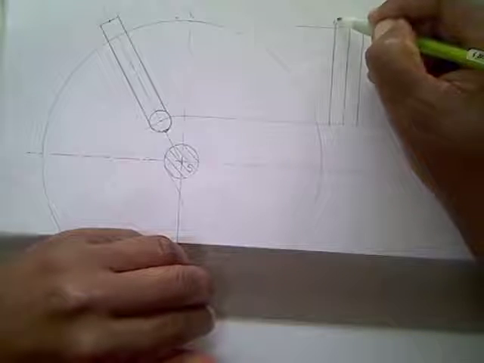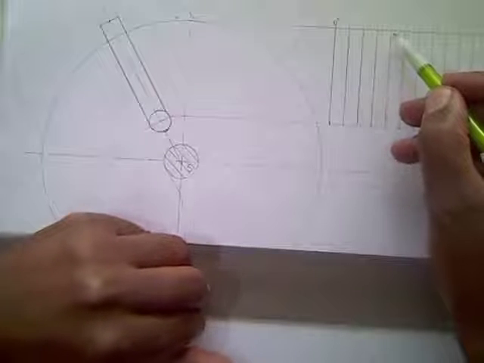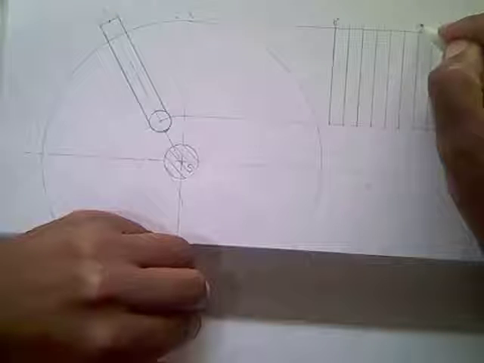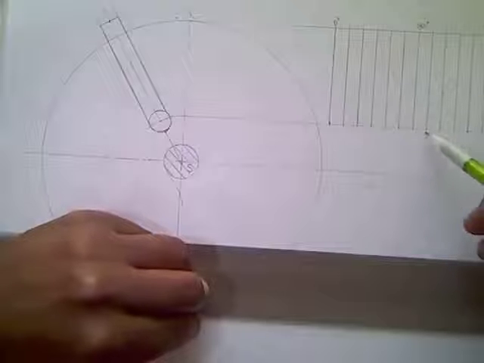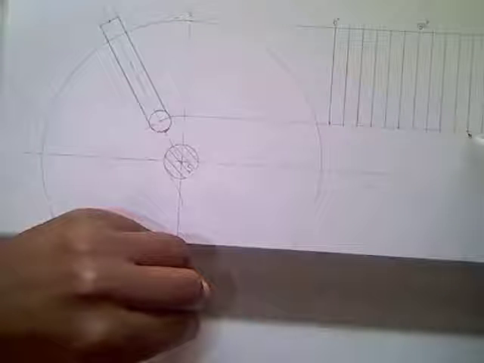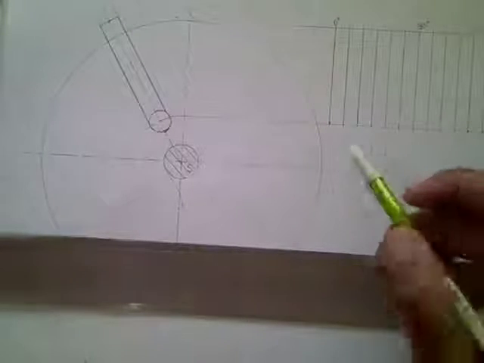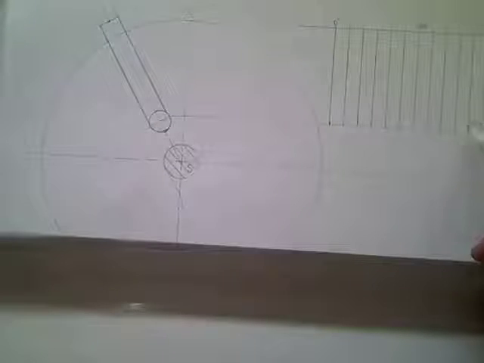to refresh your memory. 0, 30, 60, 90, 120, 150, 180. Here we have 180 degrees, 210, 240, 270, 300, 330, and then the last one is 360. Let's count. 1, 2, 3, 4, 5, 6, 7, 8, 9, 10, 11.